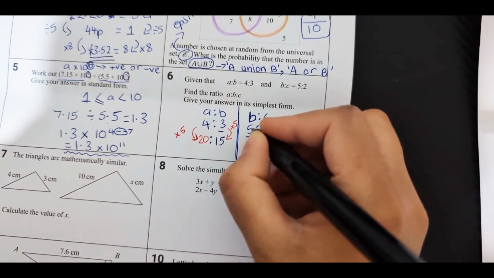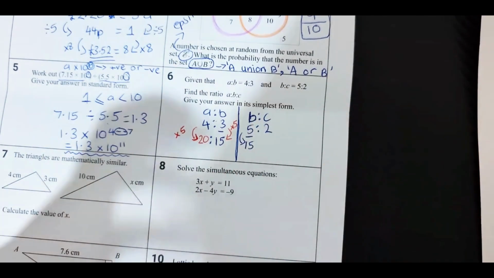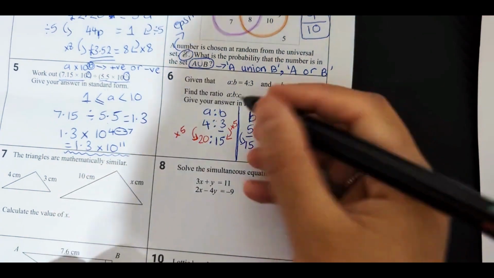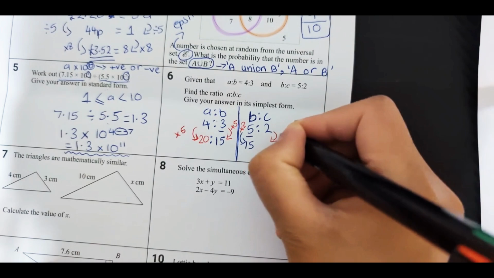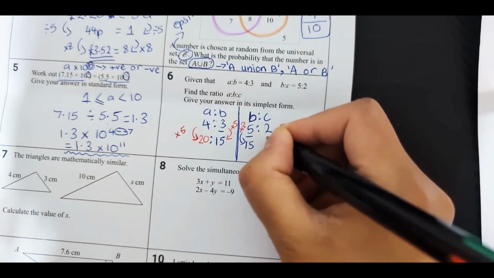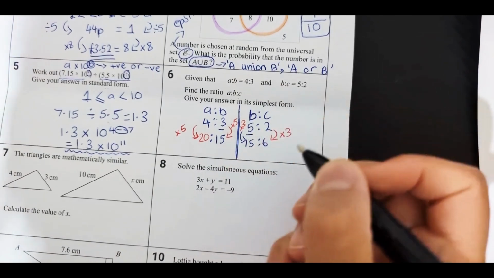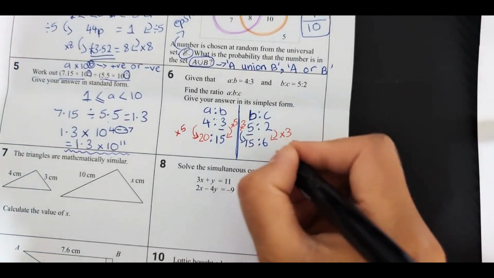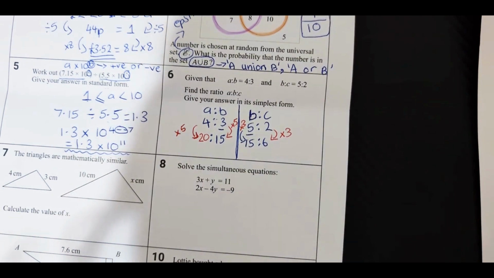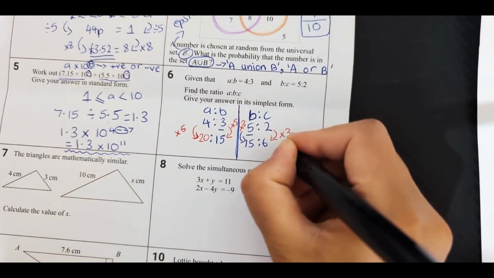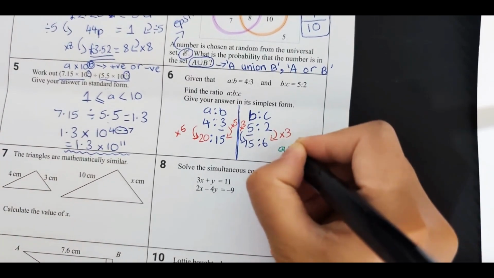And if we get back to the question, we've got 15 on this side. That means I'm also going to times the 5 by 3 here. So I've got to do the exact same on the other side and times by 3. So 2 times 3, I get 6. Now if I write down my final ratio, I'm going to write it in green, a completely different color to make it stand out.